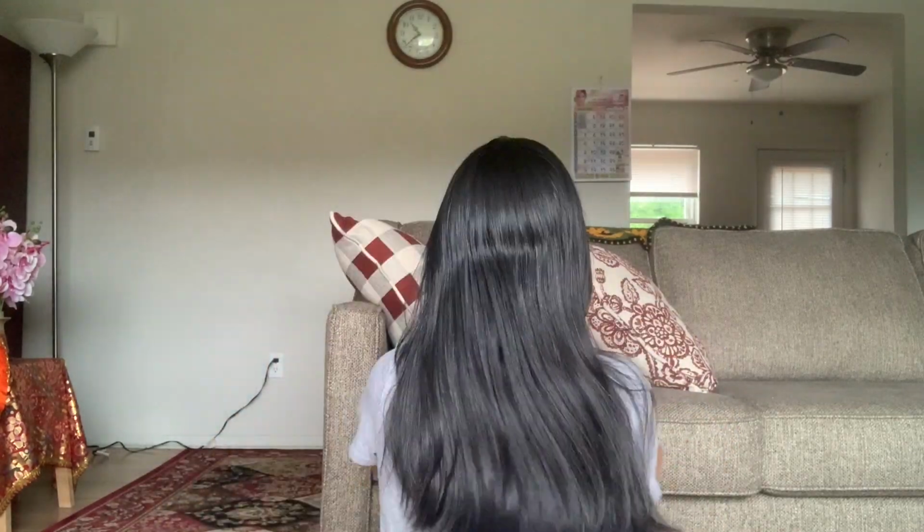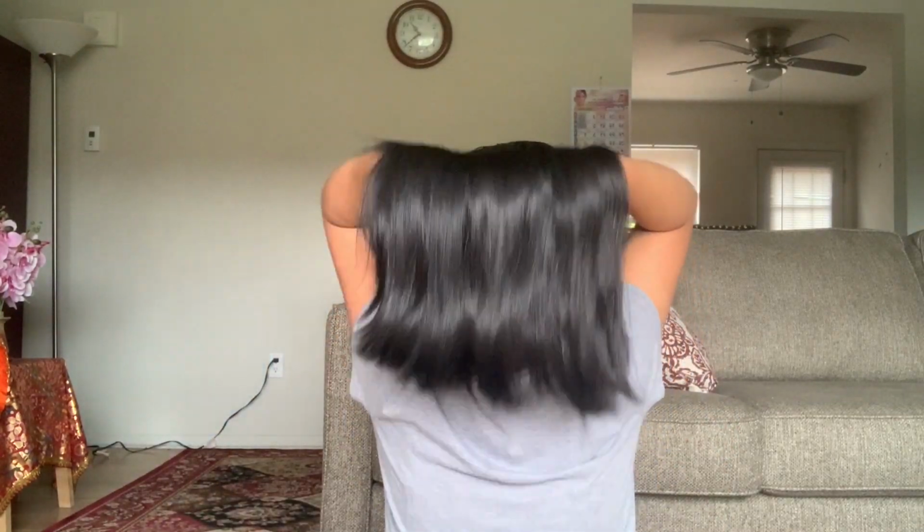So this is how my hair looks after 2 days of applying my Methi Kalonji hydration hair mask.